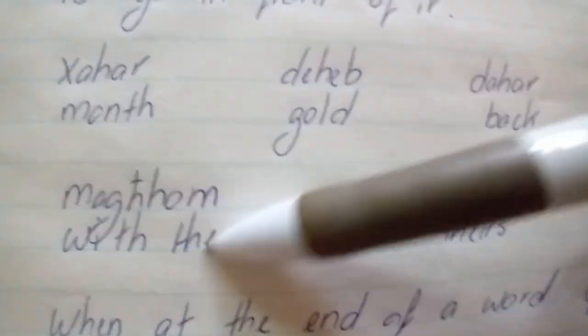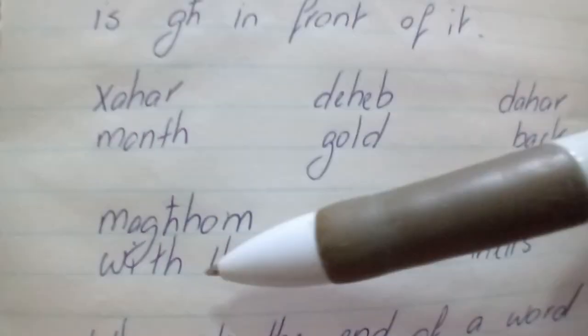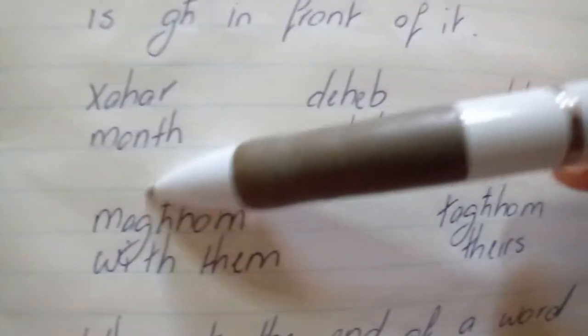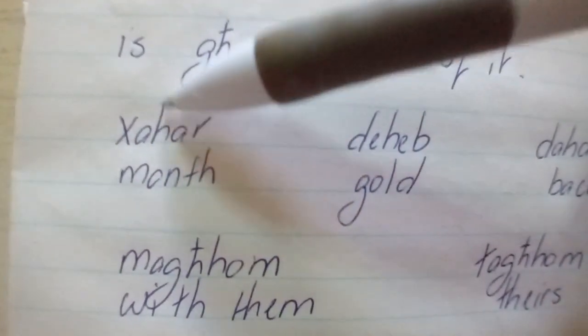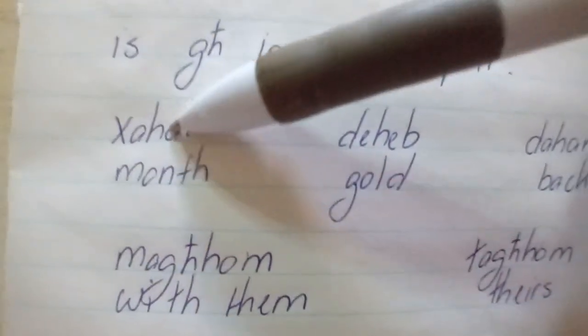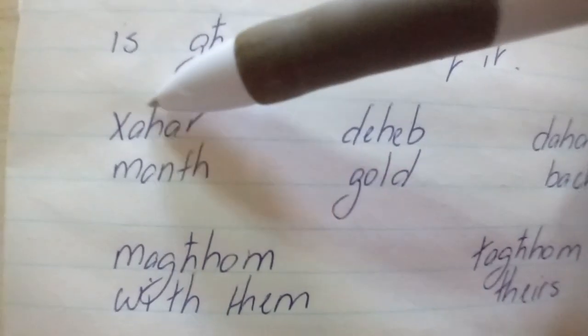It's in the middle of a word, like this. But the difference is that they have the ein in front of it, so we pronounce it as h. Here, it's alone. It doesn't have an ein in front of it. So we don't pronounce it. It's silent. Shar.